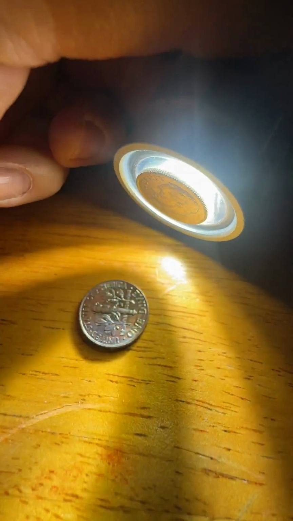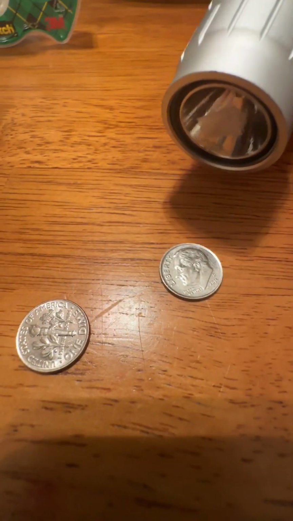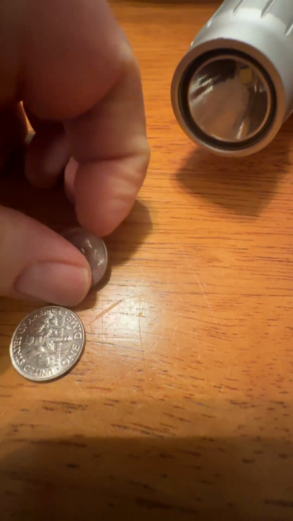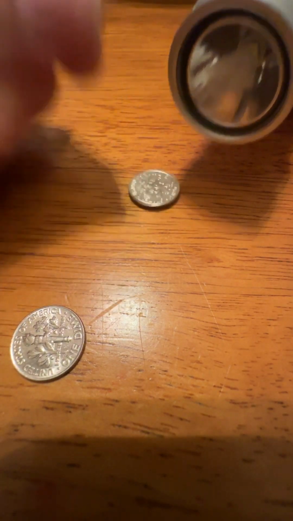Now, be careful about taking that dime off of your flashlight, because once you get the dime off of there, it's hot. Very, very, very hot. That is hot. Hot stuff.